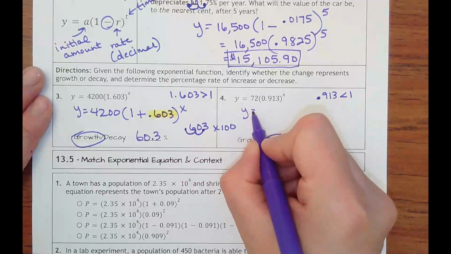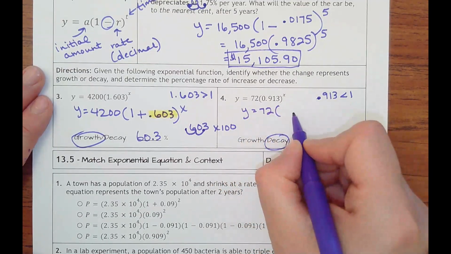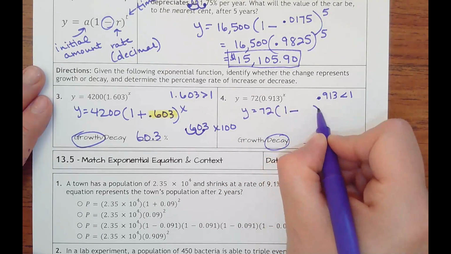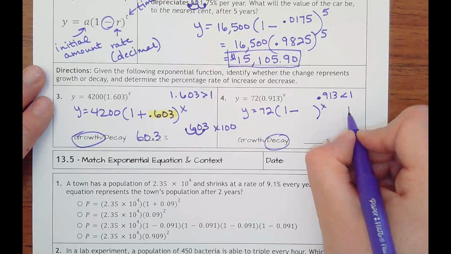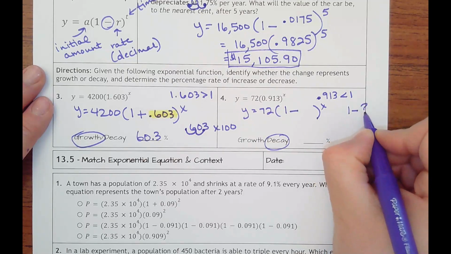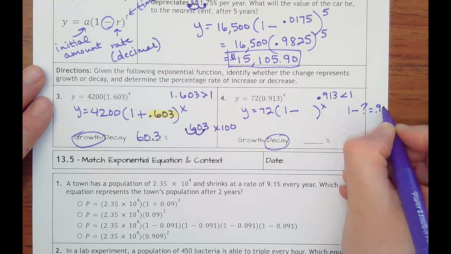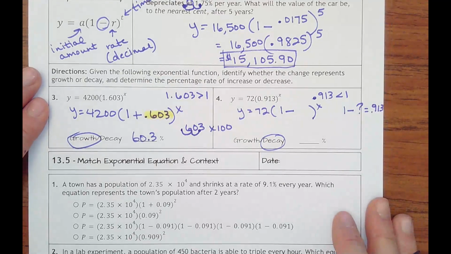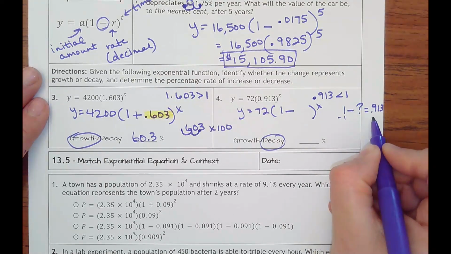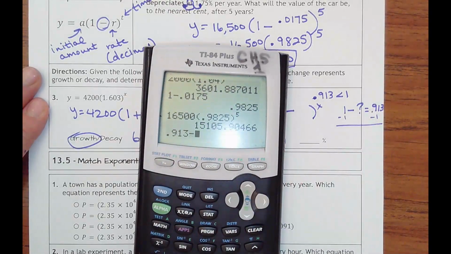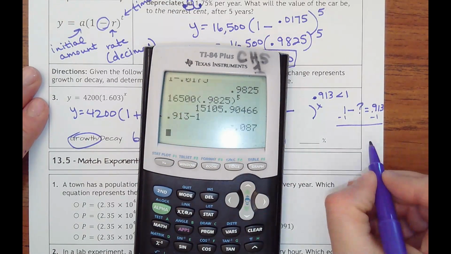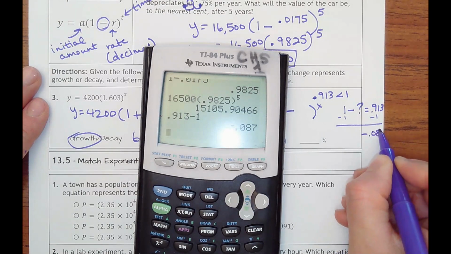So if I were to rewrite this, I got to think 1 minus something gave me that. So I could use some algebra here to say 1 minus what gave me 0.913. So to solve, I could subtract 1. So 0.913 minus 1. That gets me a negative, which doesn't make sense.